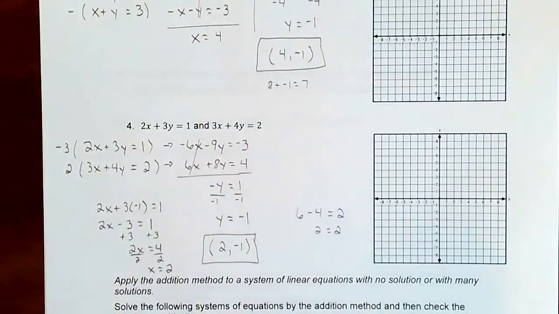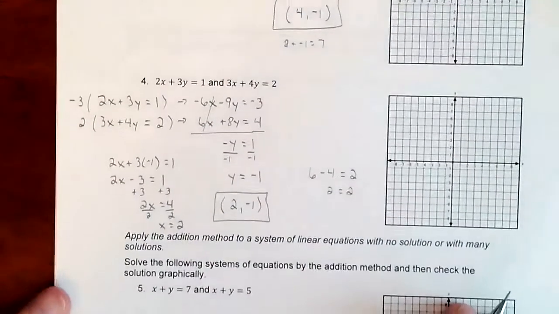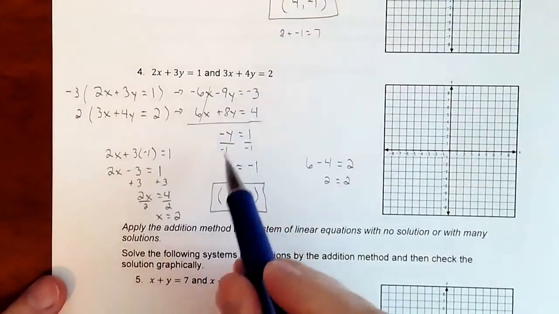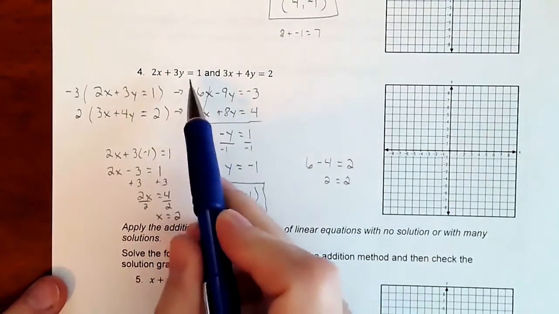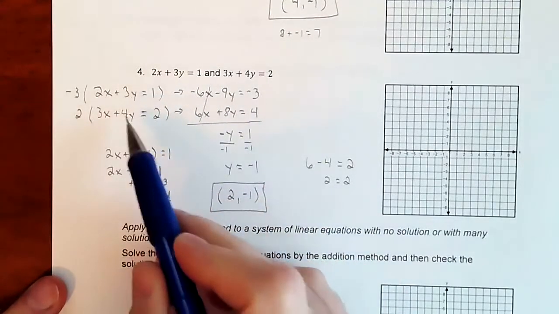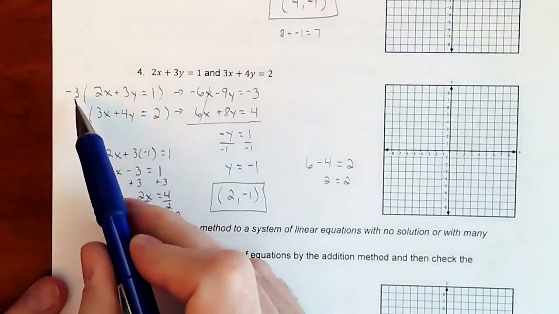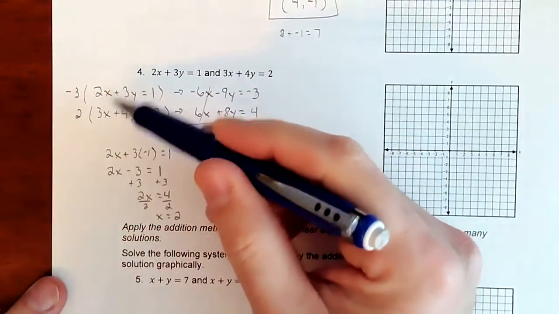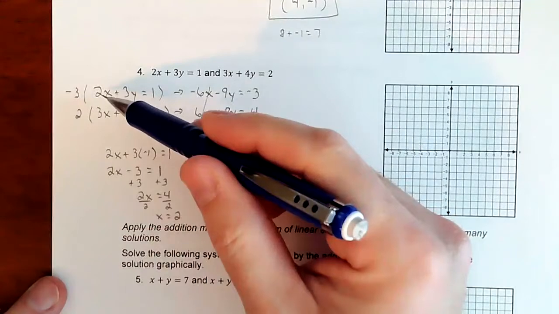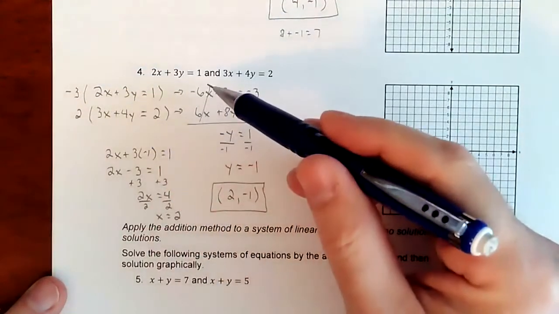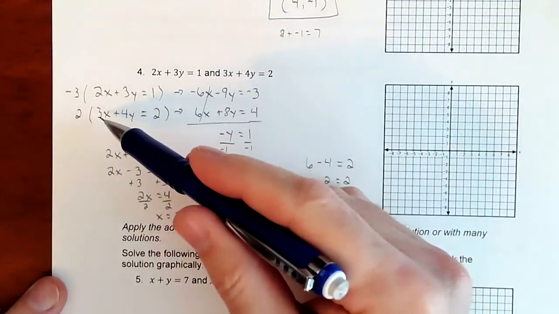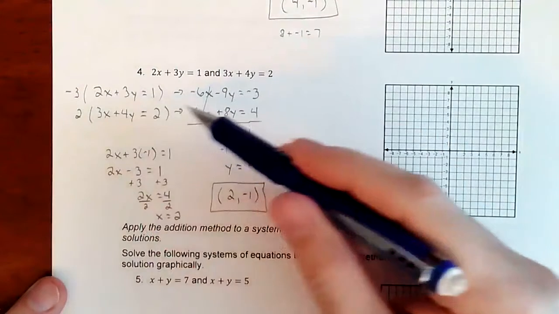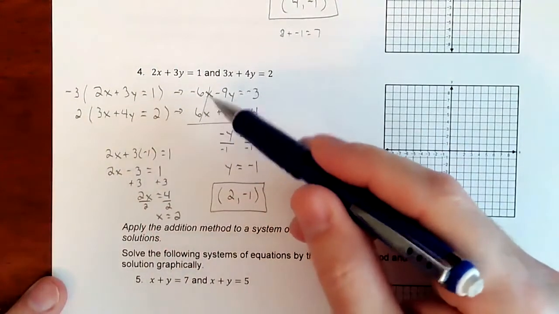In this video, we are going to talk about some special cases with systems of equations. The last problems that we did were solving systems of equations using elimination. With elimination, we were trying to cancel out a variable. In this particular one, we are looking to cancel out the x's. So we multiply the top by -3 to get -6, and multiply the bottom one by +2 to get +6. And so the x's are going to cancel.